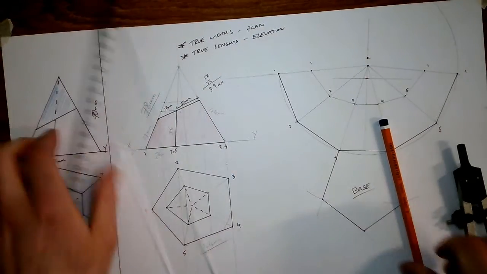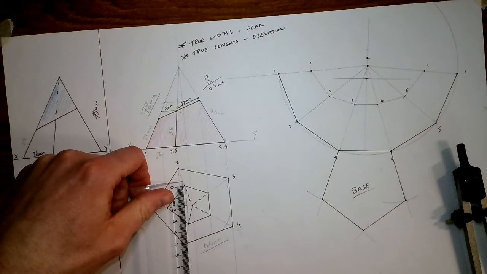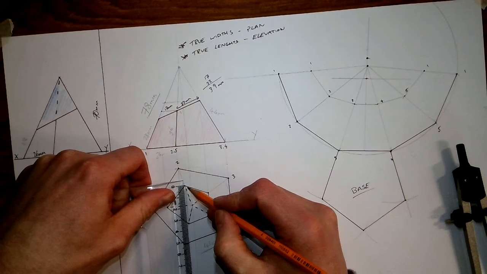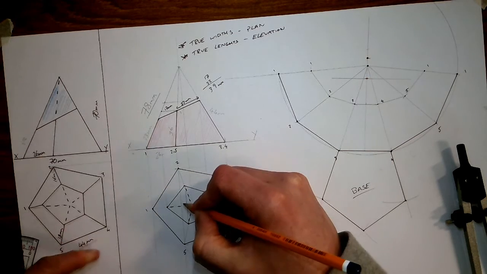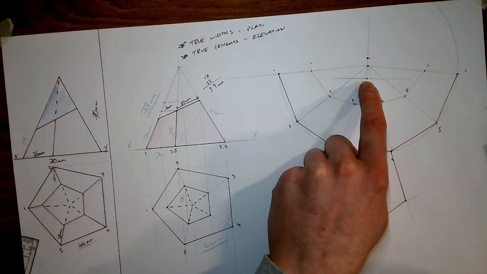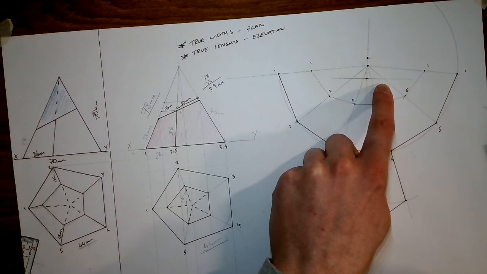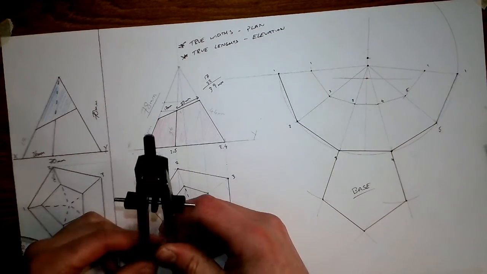Now if you don't have your compass, you need to measure the length of the line. You can measure the line and divide it by 2, or just measure half of it. If I measure half of it here, I'm getting 18 millimetres. So come 18 either side from my orange point here, or just get your compass and come 18 from either side.